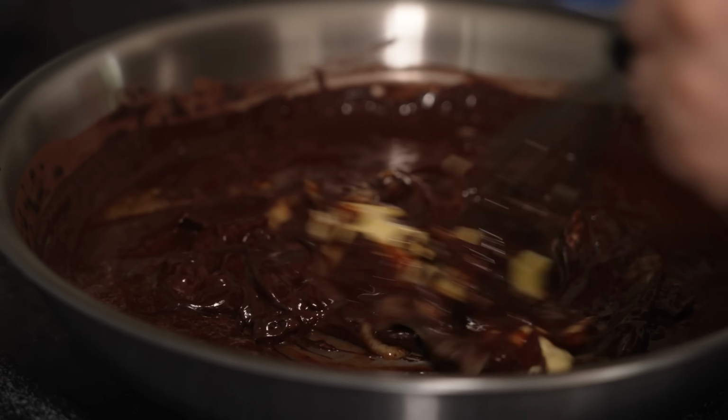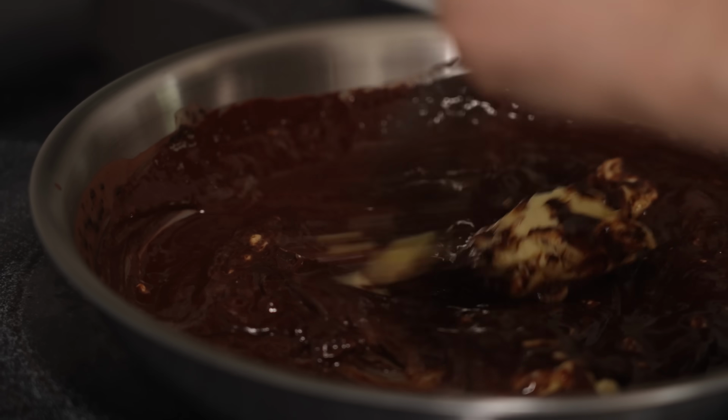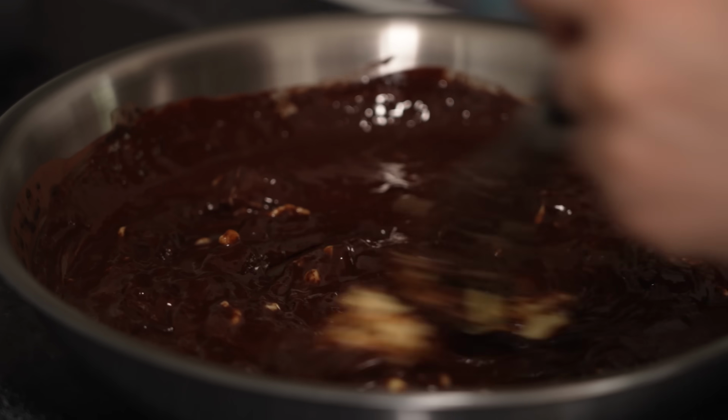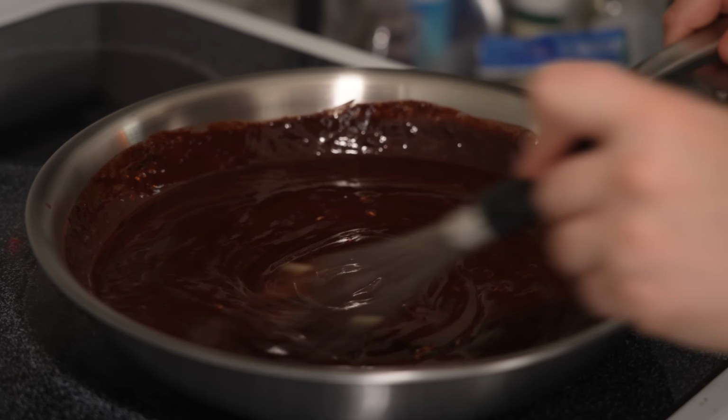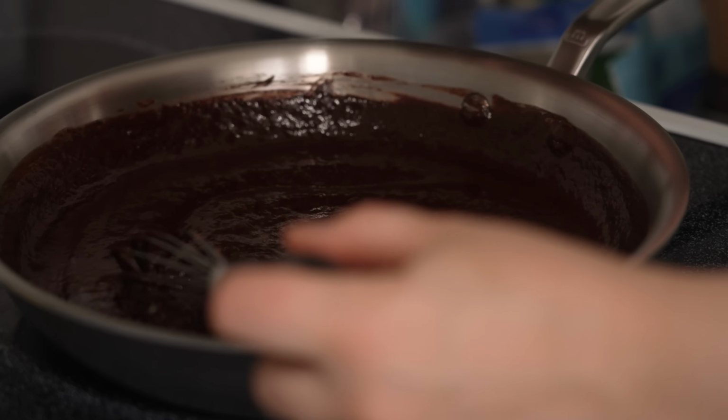So once you have everything melted, and in fact, right when you see there's just a couple pieces of chocolate and butter that are unmelted, turn off the heat entirely, and then the residual heat will finish melting everything. And when you have a smooth mixture, you can add your sugars and your egg. Okay.